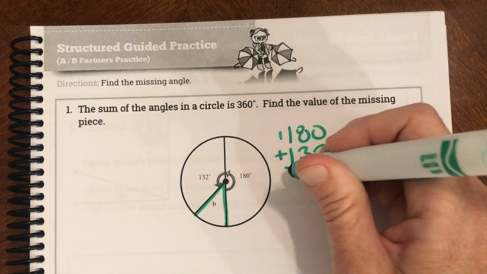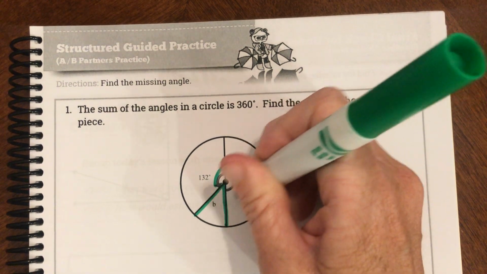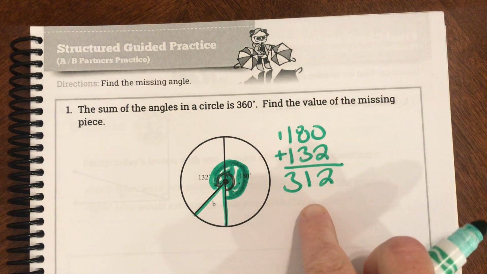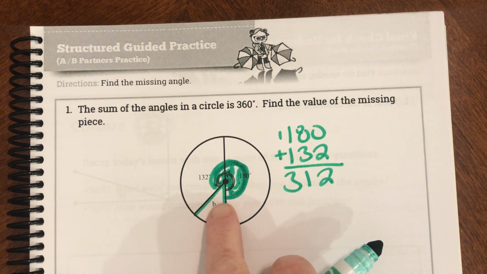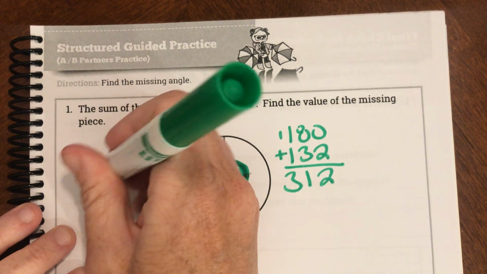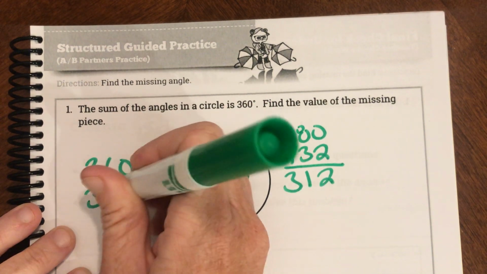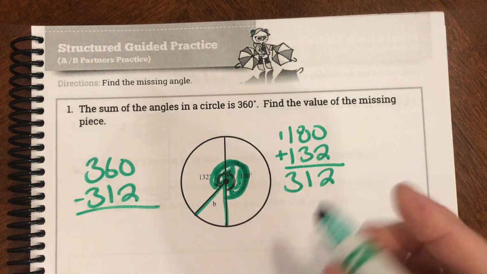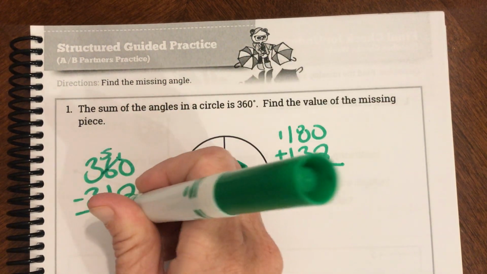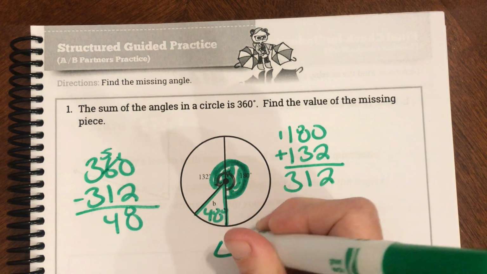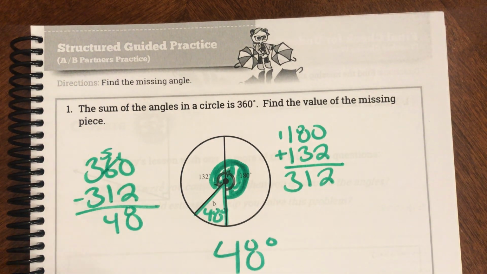So we already know that together, both of those equal 312. So this missing part is what's going to get us to 360. So we could subtract what the whole circle is minus what we already know. And what do we get? When I borrow, I get this part must be 48 degrees.